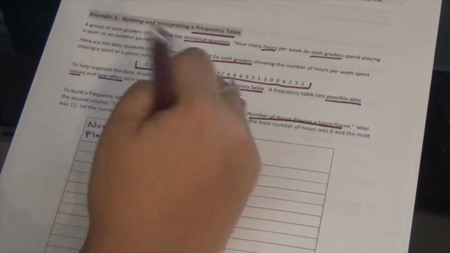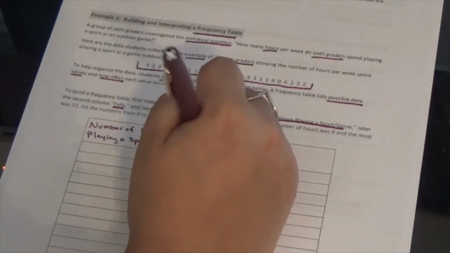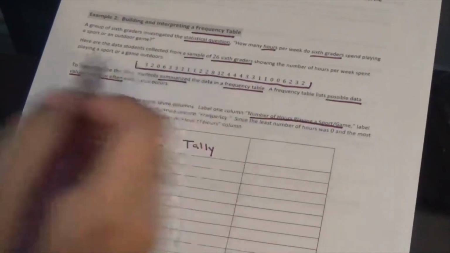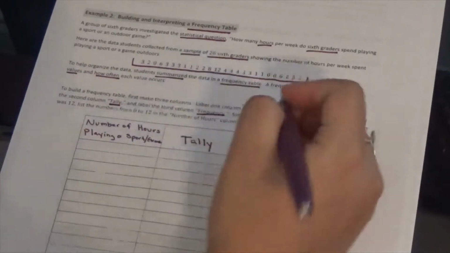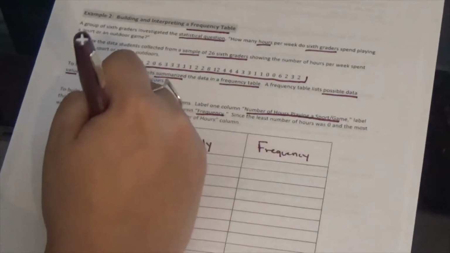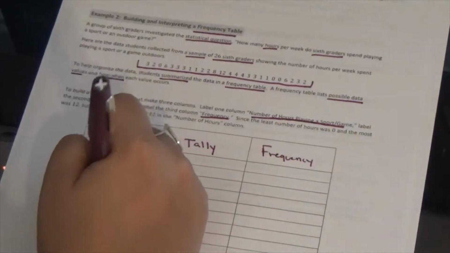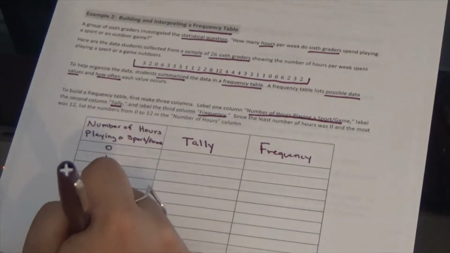I want this to fit. The second one is going to be the tally, so how many times something shows up, or like individual marks of how many times something shows up. And then the third one will be frequency. And our data goes from 1 through 12. So right now I am just setting up my table so that I can fill it out.